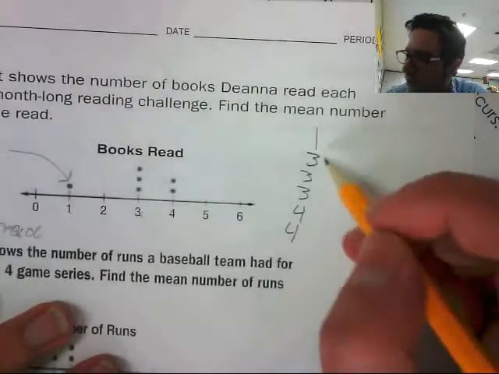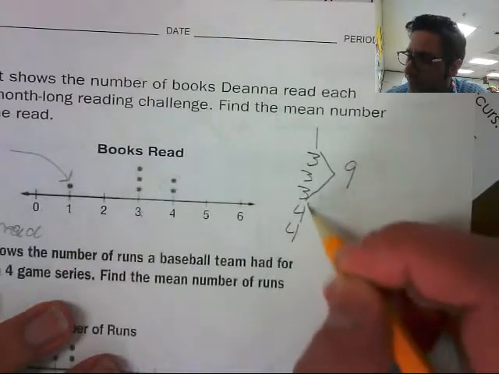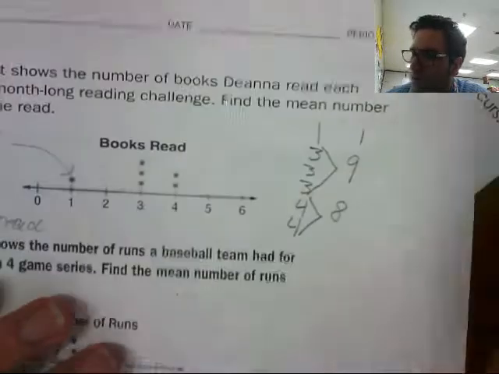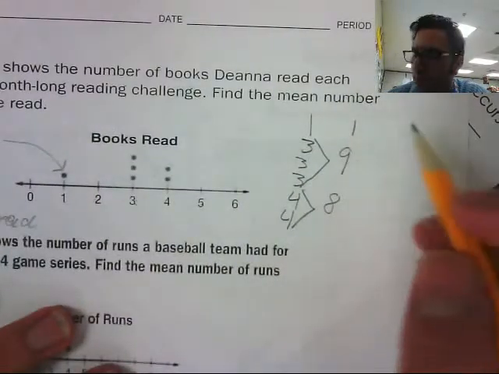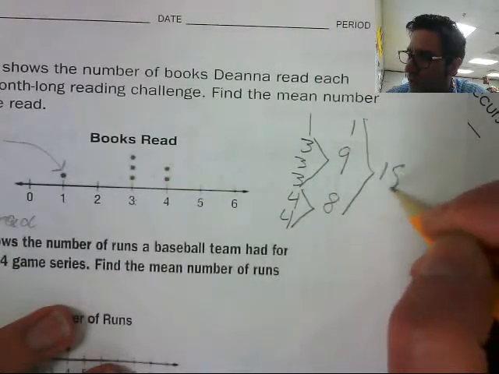So those 2 weeks, we have 2 4s. So let's add these together. Well, we have 3 3s. 3 times 3 is 9. And of course, 4 times 2 is 8. All right, so now 1 plus 9 plus 8 gives us 18.